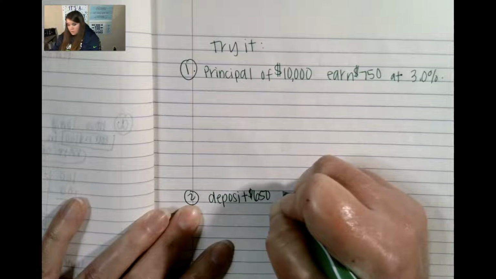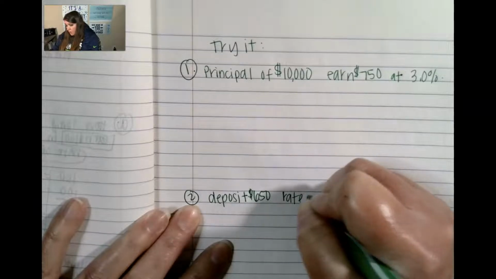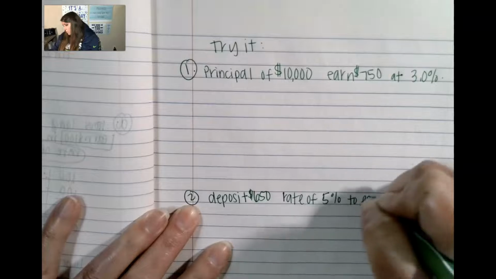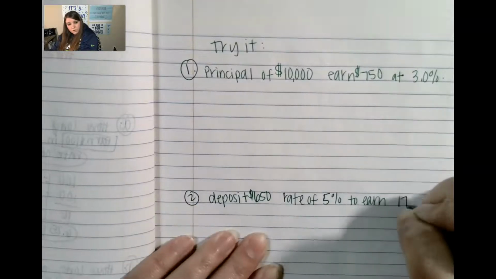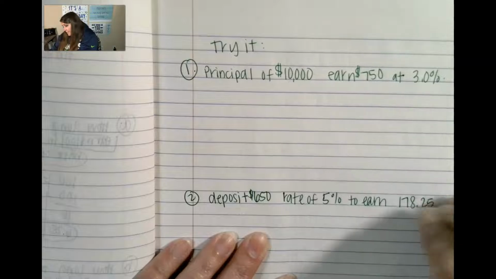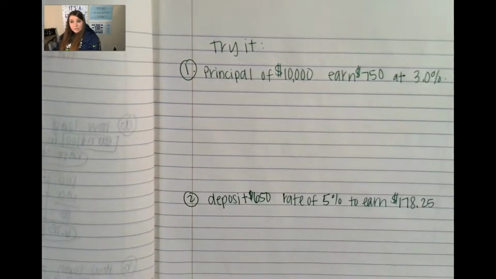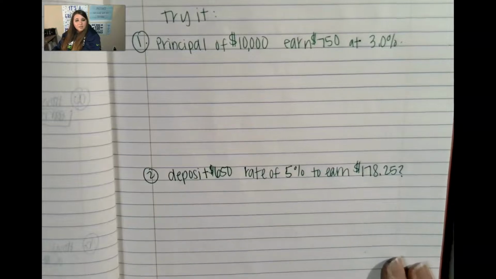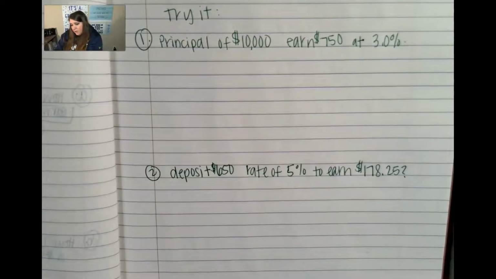How long at a rate of 5% to earn $178.25. It's so specific on that one. Okay, go ahead and hit pause right now so you don't hear me solving, and then when you're ready, you can come on back and check your work.